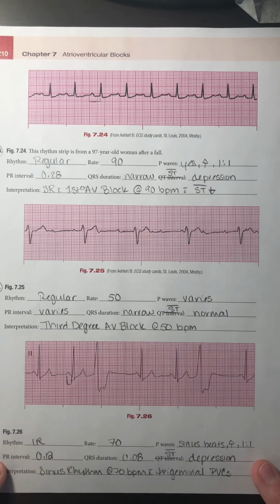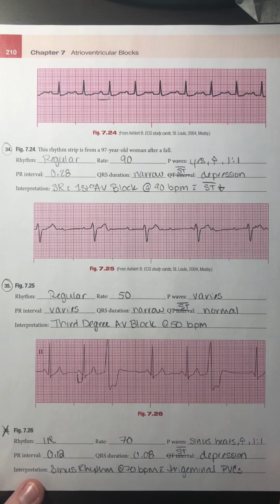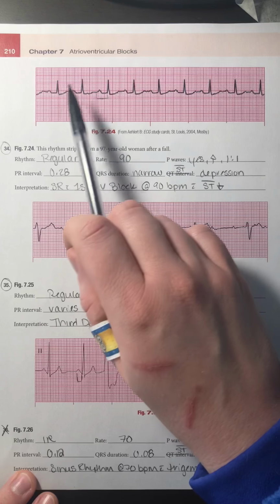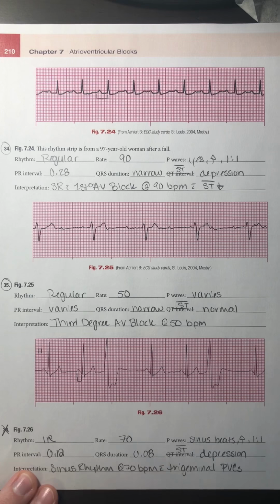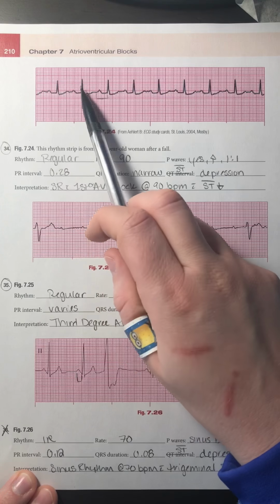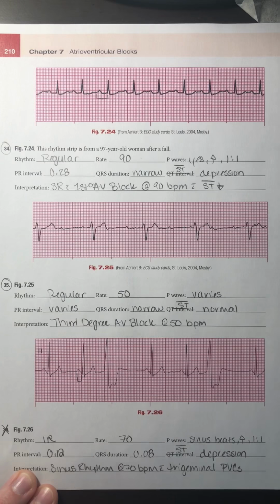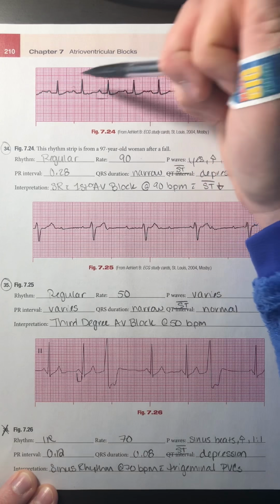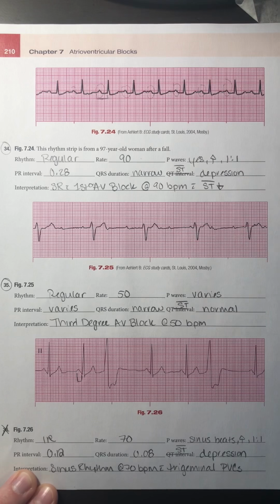All right, let's look at the first rhythm on this page. So I'm looking at number 34, or figure 7.24. My rhythm is regular, so that automatically excludes my winky back, because winky backs are irregular. My rate, I got 1, 2, 3, 4, 5, 6, 7, 8, 9 times 10 gave me that 90 beats per minute. I do have one P wave for every QRS complex. They are all upright and they are all normal.